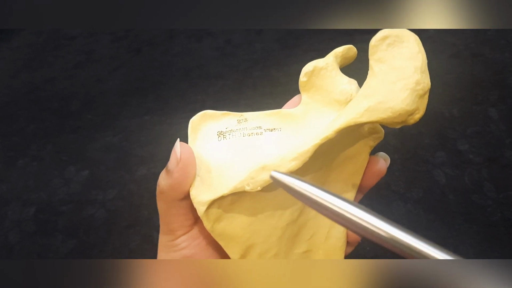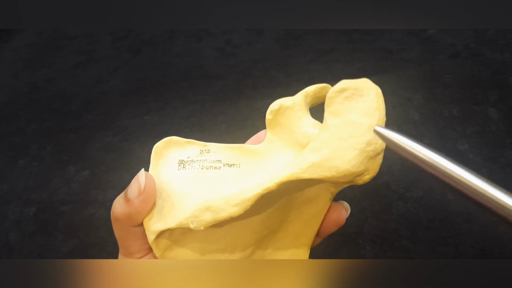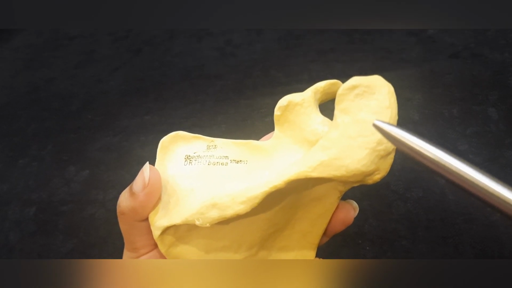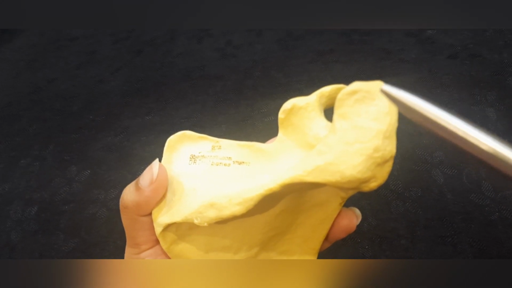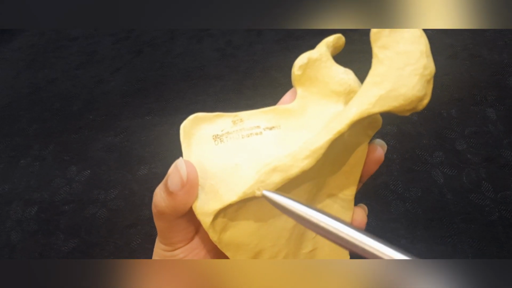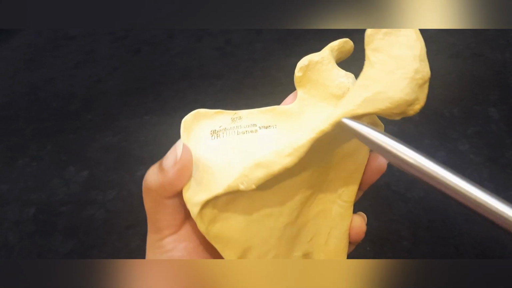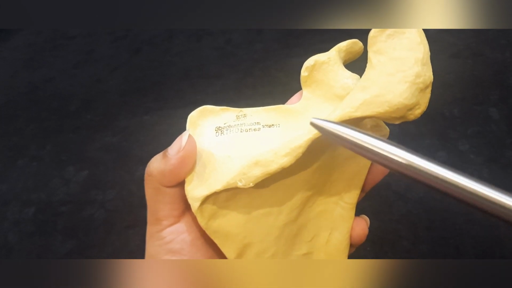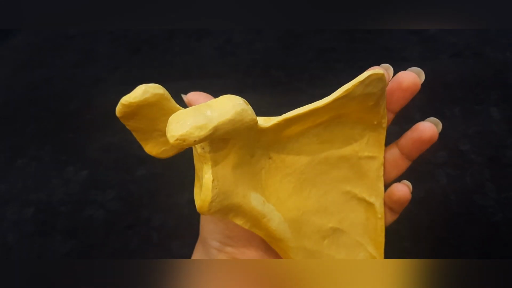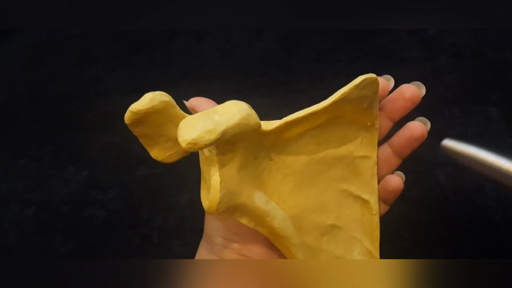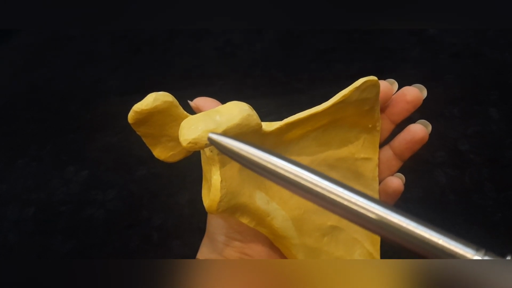It has three processes. This is the acromion process. Acromion process actually articulates with the lateral end of the clavicle and it forms the acromioclavicular joint. This is the spinous process of the scapula. These two processes actually lie on the posterior surface of the scapula. Coming towards the anterior aspect of the scapula, we have a smaller process. This process is known as the coracoid process.